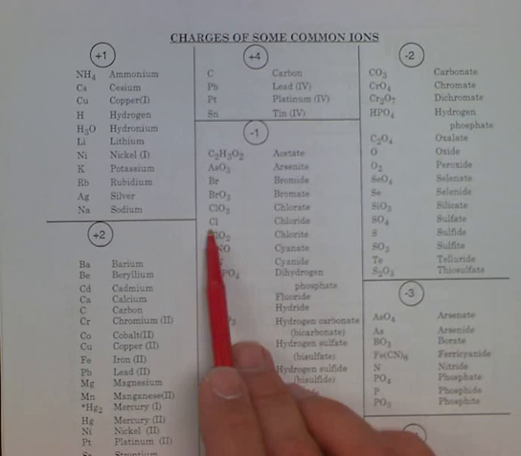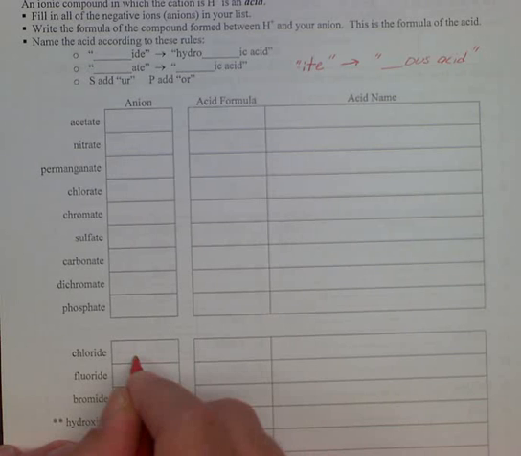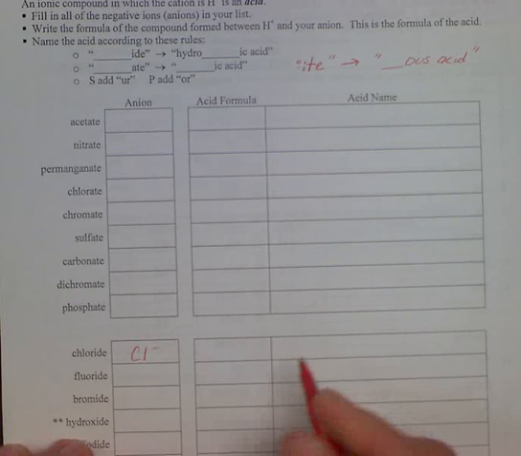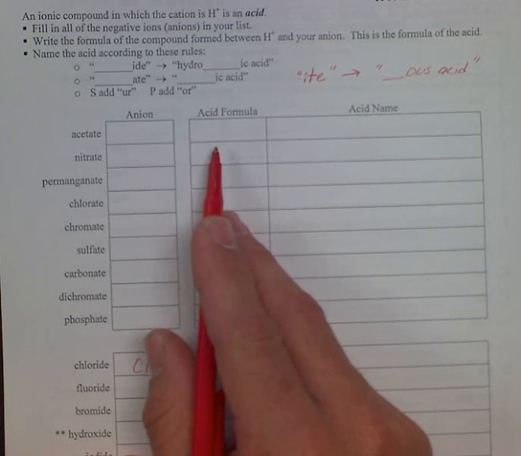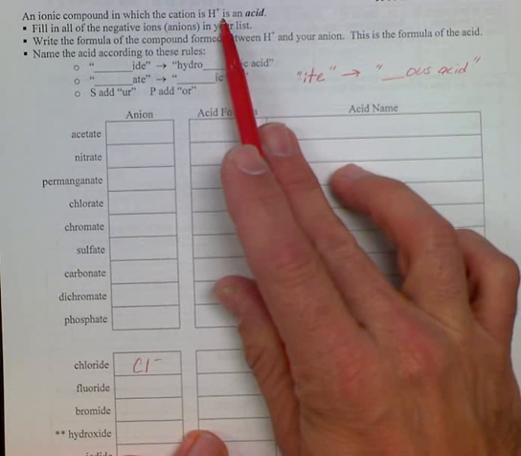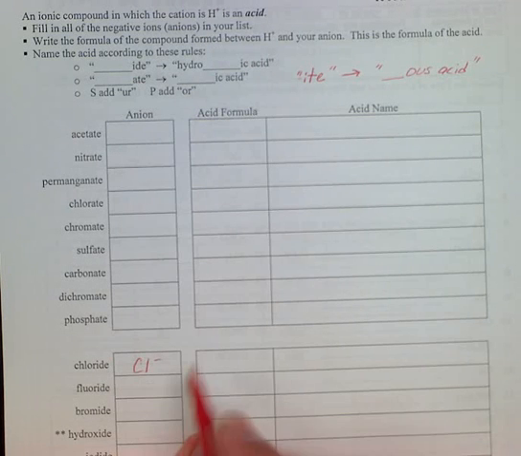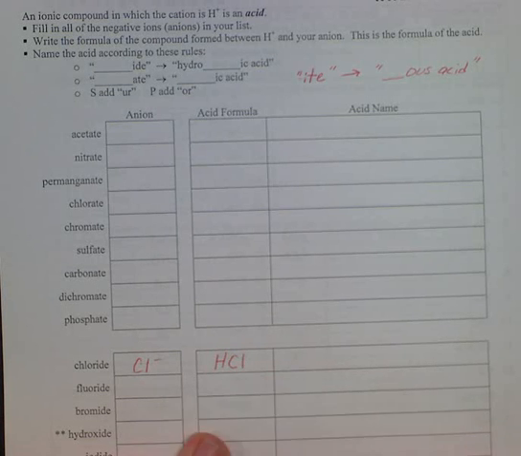So here's the chloride ion. Chloride. Cl with a -1 charge. So I'm going to write that right here. Cl the -1 charge. Now the acid formula is going to be the hydrogen ion, which is a +1 charge, which you can also find on your ion sheet, and the chloride ion. So hydrogen's +1, chloride's -1. So I just need one of each, so that's going to be HCl is the acid formula.